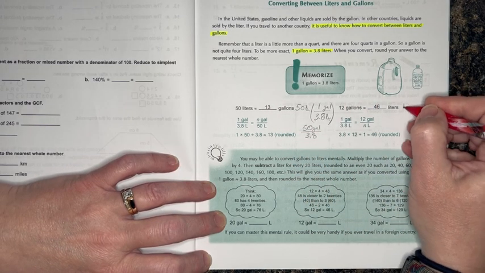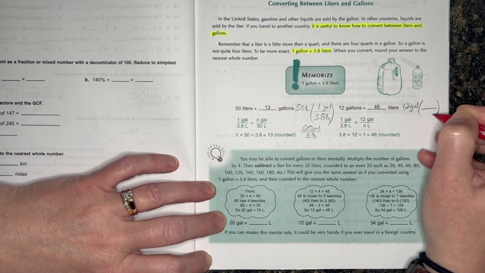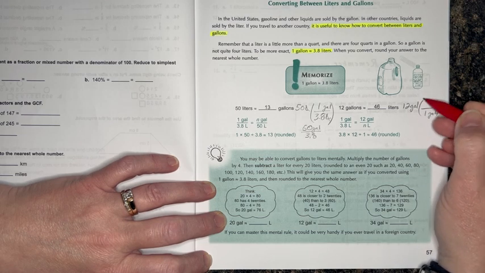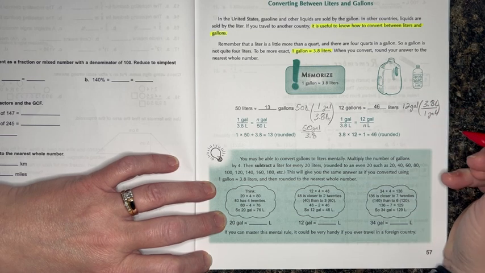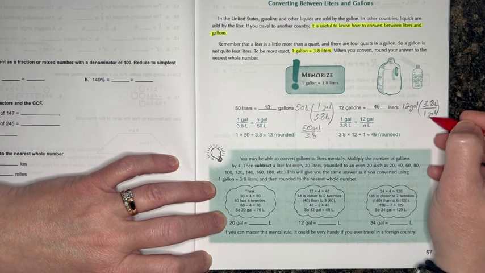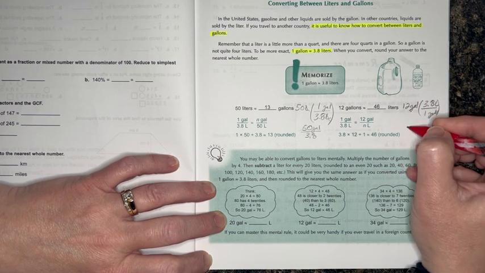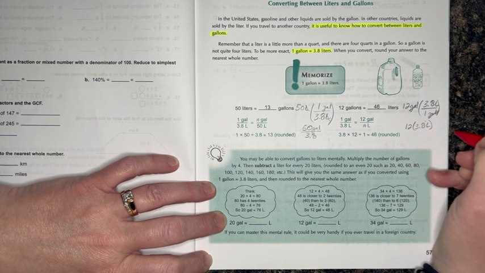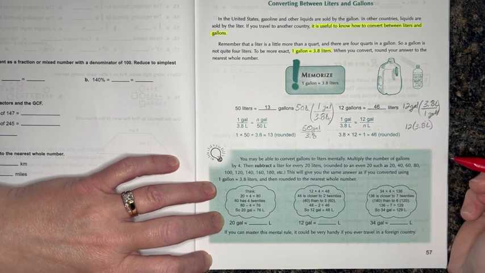To go the opposite way, I'm starting with my 12 gallons, and I'm going to be multiplying it by a fraction with gallons in the bottom. Remember, the thing that I want to solve for, which in this case is liters, is always going to be in the numerator of my fraction. The thing that we have is always going to be in the denominator. I was given gallons, so gallons needs to be down here. That way I can cancel them. And then I multiply across. And so it's just 12 times 3.8 liters gives us our answer. They've rounded to approximately 46 liters.